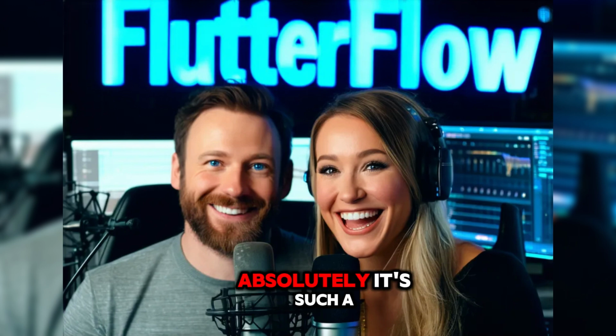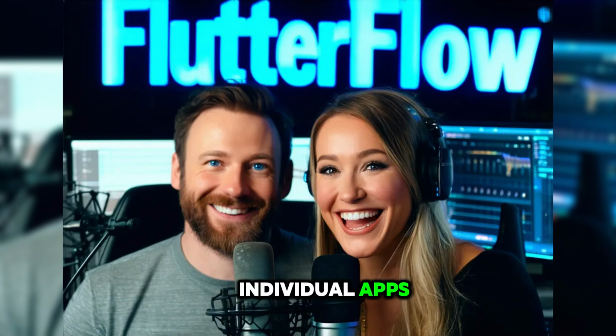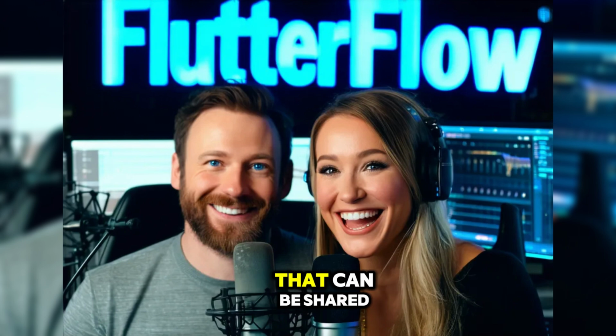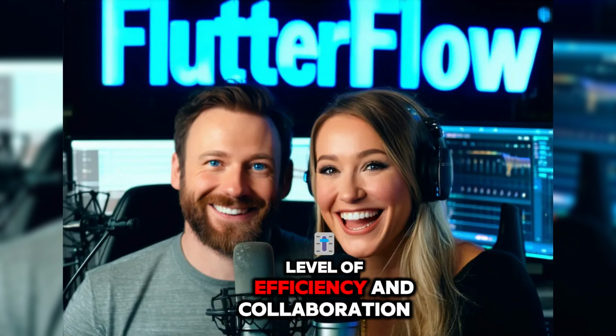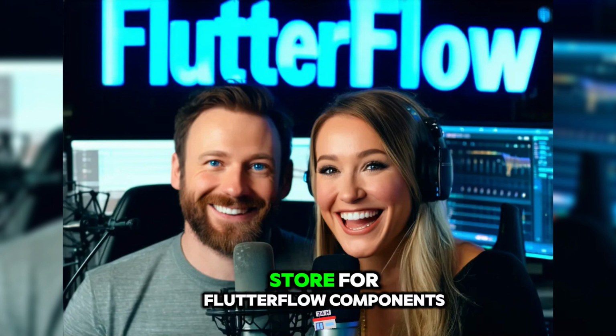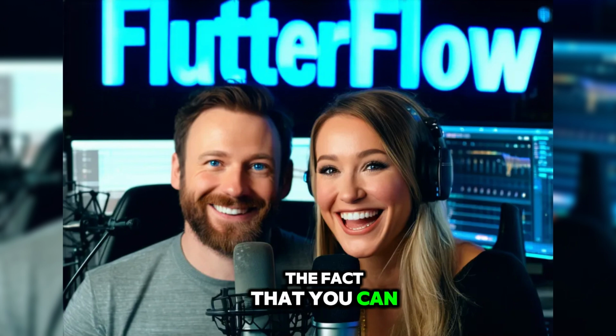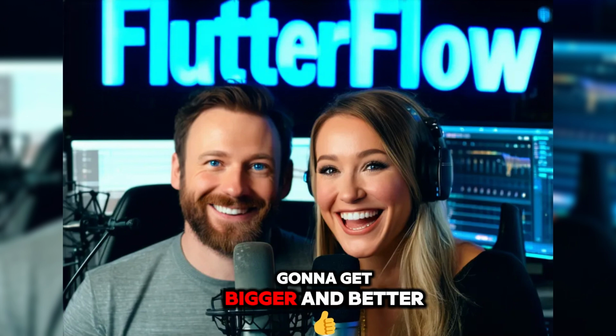Right. Absolutely. It's such a fundamental shift in how we think about building apps with FlutterFlow. Suddenly, we're not just building individual apps. We're building reusable components that can be shared and used across multiple projects. It's a whole new level of efficiency and collaboration. It feels like they're building an ecosystem, almost like an app store for FlutterFlow components. Yeah. And the fact that you can potentially monetize your libraries opens up some really interesting possibilities for developers. Definitely. It could be a game changer for freelancers, agencies, and anyone who wants to build a business around FlutterFlow development.